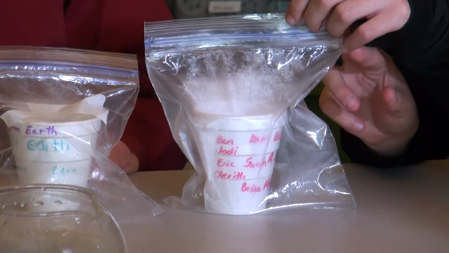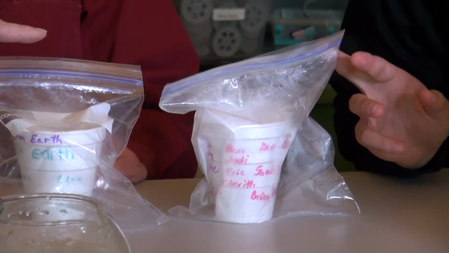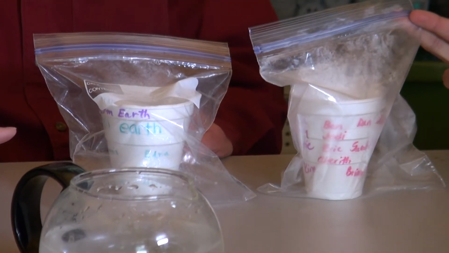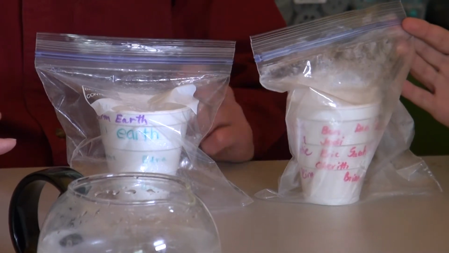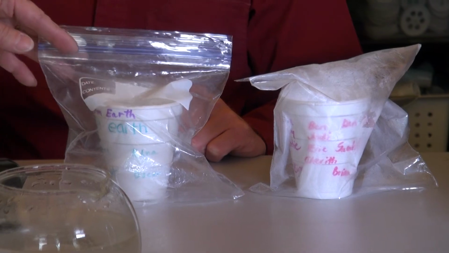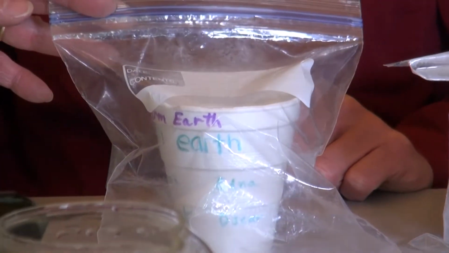Now, why would there be so much more condensation on the hot bag than on the warm earth bag? Because of the steam? Yeah, it's because there's enough energy there. In order to change the liquid water into steam or into a vapor, you have to have energy, and there's plenty of energy in your hot cup. Ryan's got a little bit of energy because I see a little bit of condensation, but not as much.